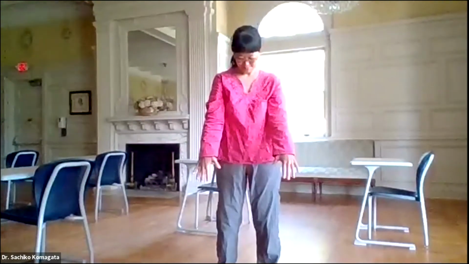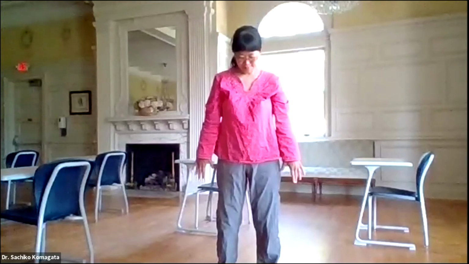Turn your palms towards you. Bring your hands, chin tuck, and push your hands forward and down. This is the last one. Bring your hands up again, same exact way.